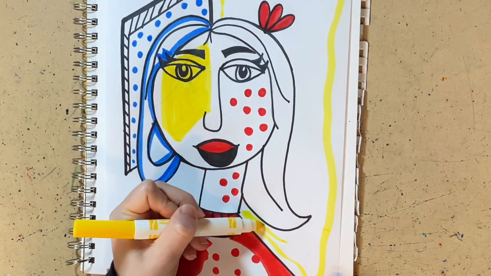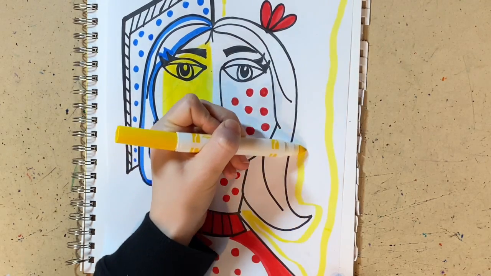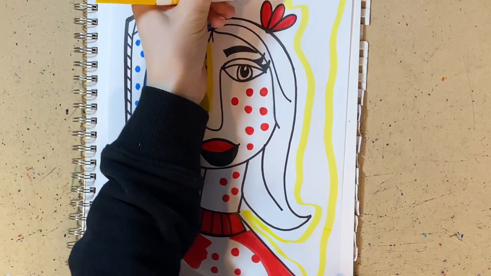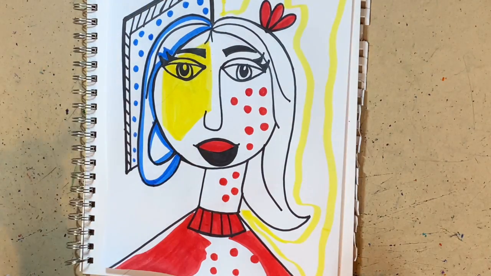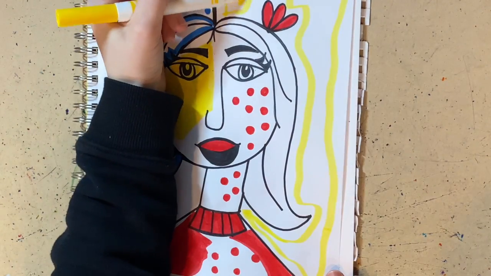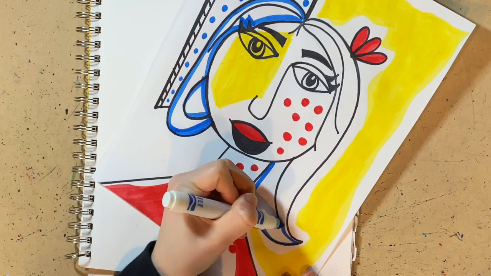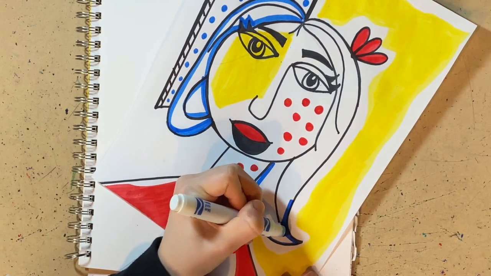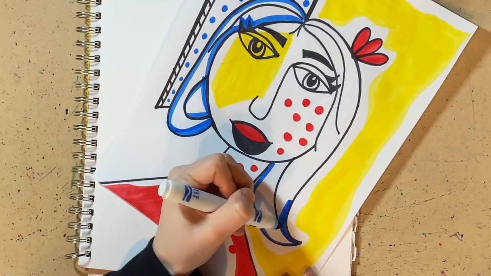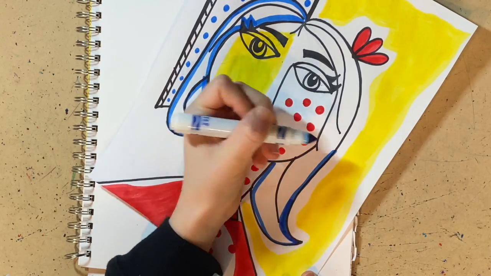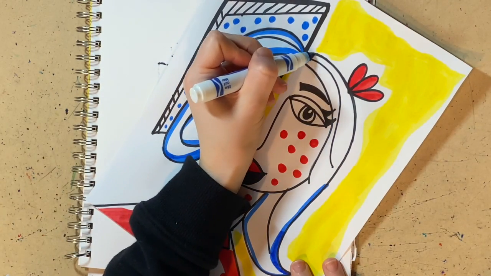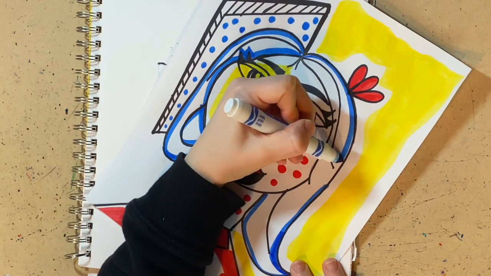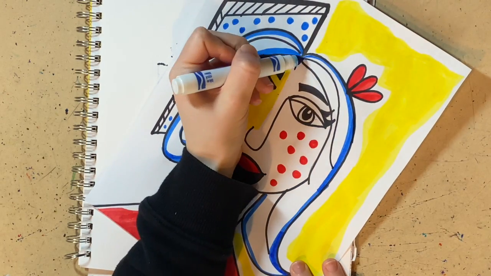And I'm just going to go around. And this is gonna be for our background. And I just need to finish up the section, which is the inside outline. So the inside outline.